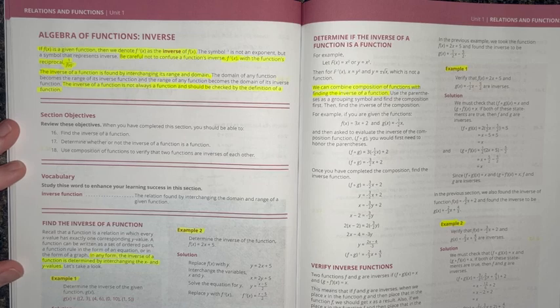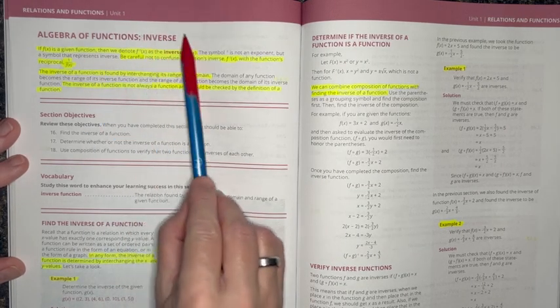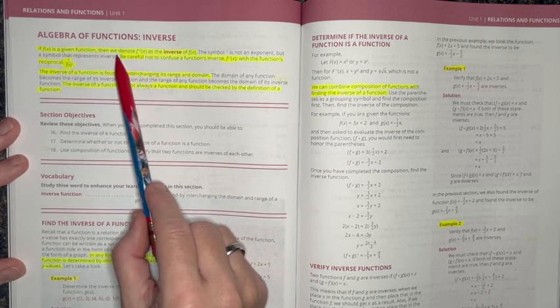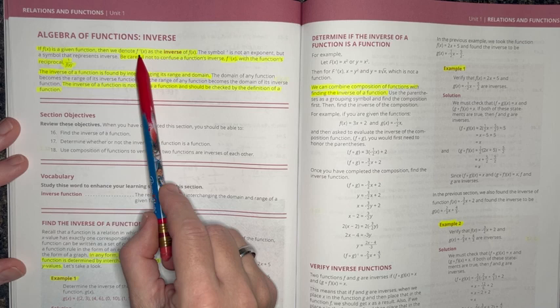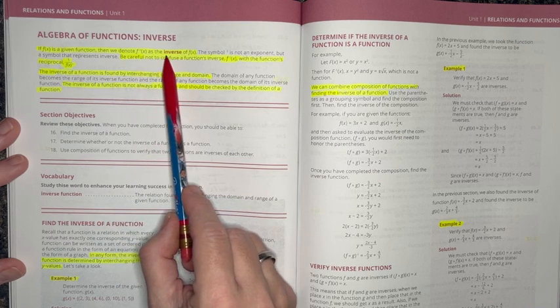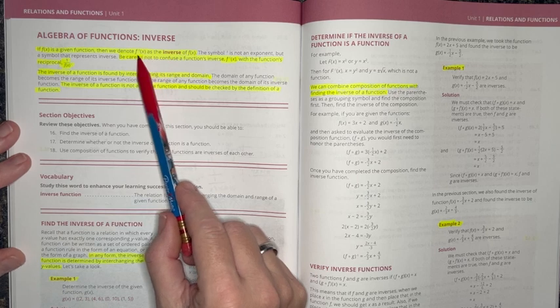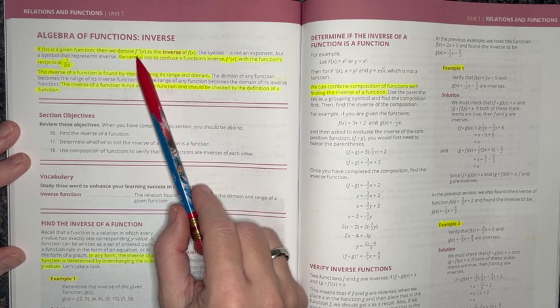All right, the final part of this section begins on page 44, and it's titled Algebra of Functions, Inverse. If f of x is a given function, then we denote f to the negative 1 of x as the inverse of f of x. So I don't ever call it to the negative 1. I just call it the inverse of f of x.